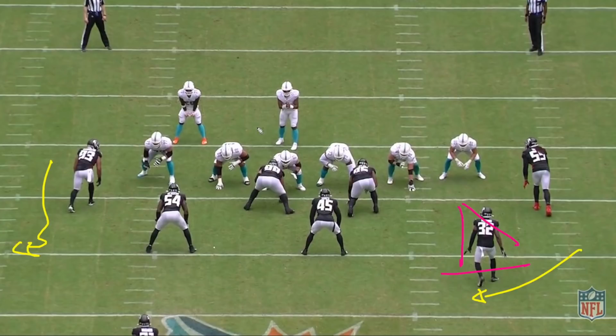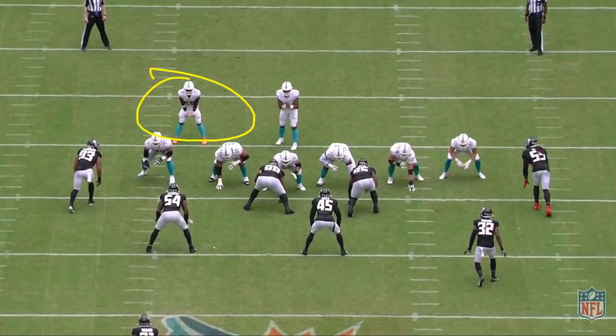Now, the thing to pay attention to here, another thing that I love about this design here, is that normally a lot of run defenses will key where the back is. So if the back is on this side, the linebacker to this side will usually slow play this thing. What does that mean? That means he's going to keep his feet right in the ground, not give a run or pass read. Kind of slow play this thing for the cutback.